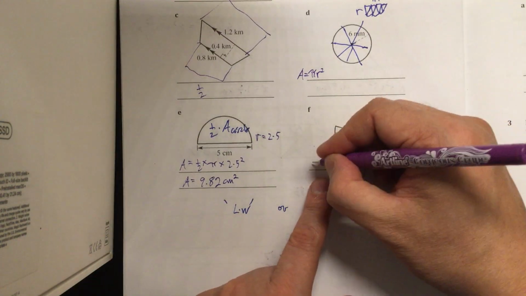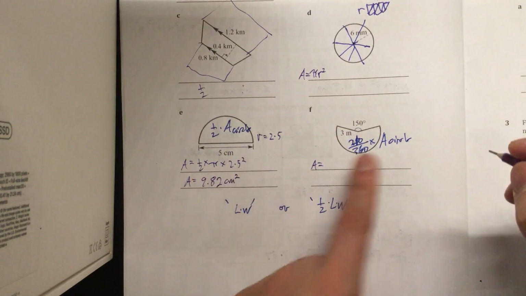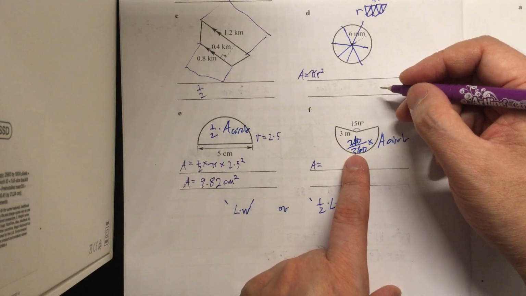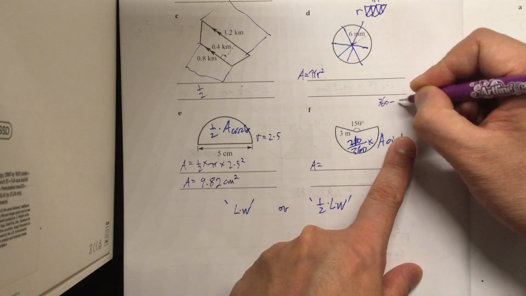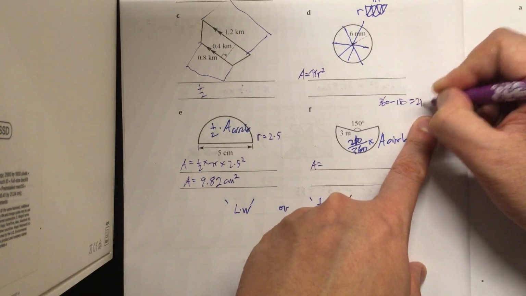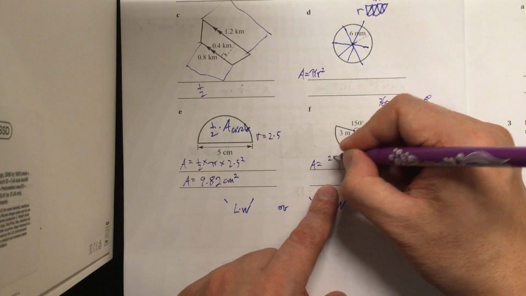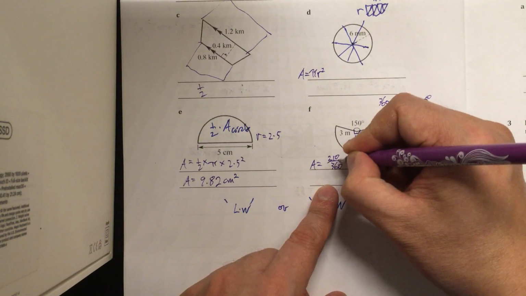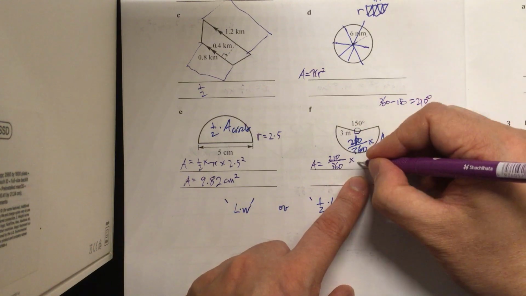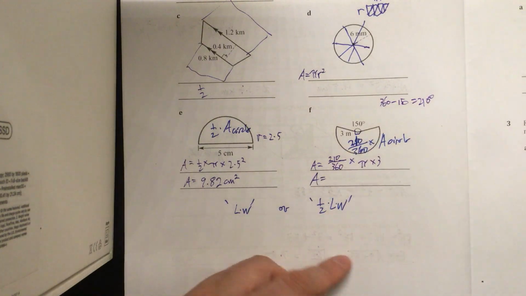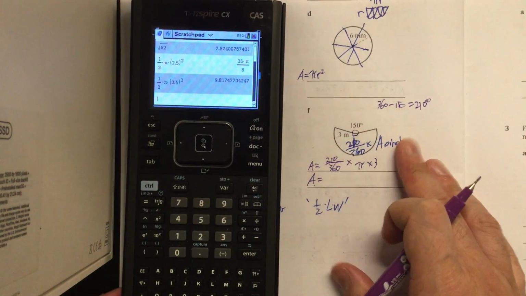This one here, again, it's a circle, but is that half a circle? Of course not. Well, what's 360 take away 150? That's 210 degrees. So the circle that is covered on the inside is 210 degrees out of 360, times pi times 3 squared. Let's put the area into the equation.